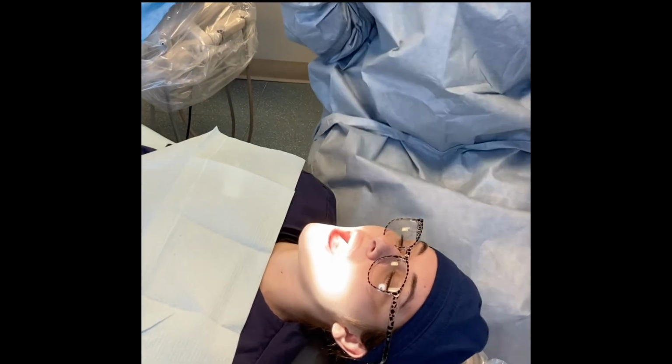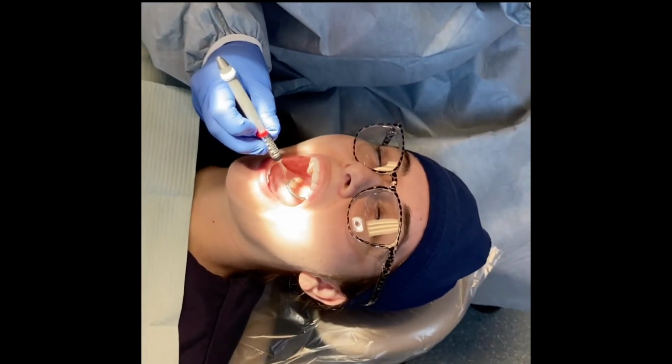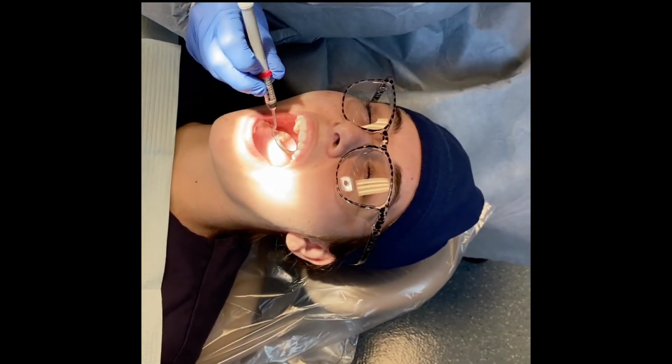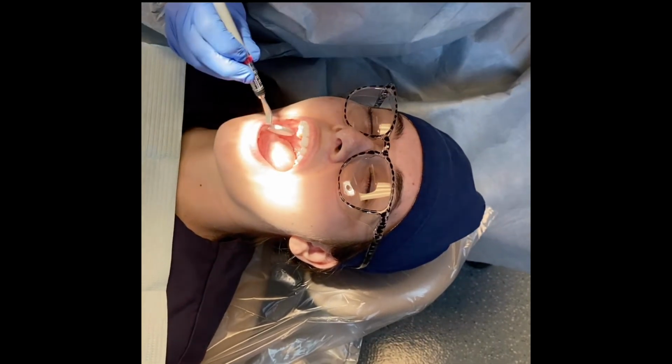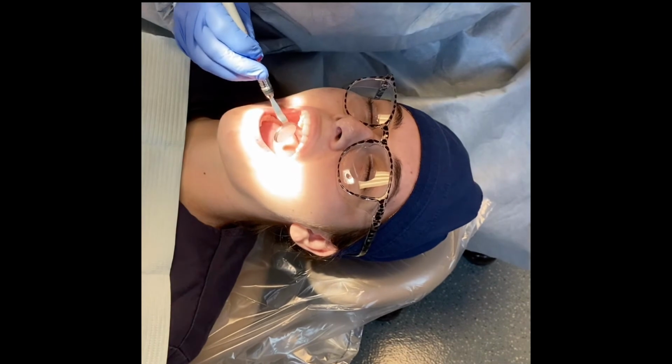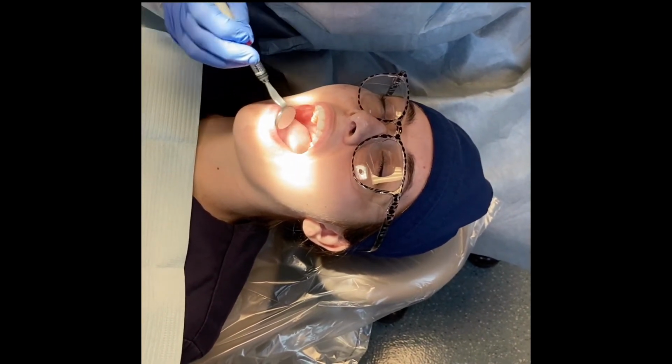To start the cursory screening, you're going to look at the vestibular mucosa, mucobuccal fold, palate, tonsillar area, uvula, tongue, floor of the mouth, gingival unit, and retromolar and edentulous areas. You're just going to look at these and look for anything out of the ordinary.